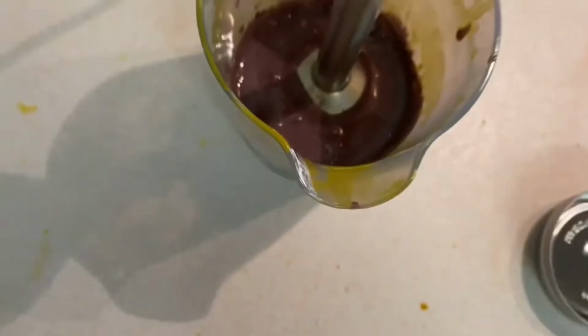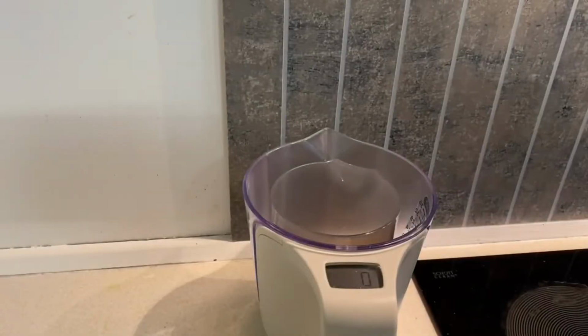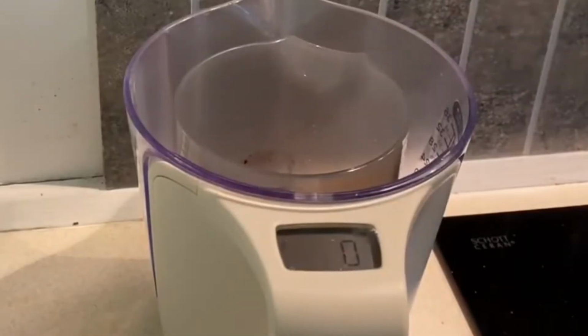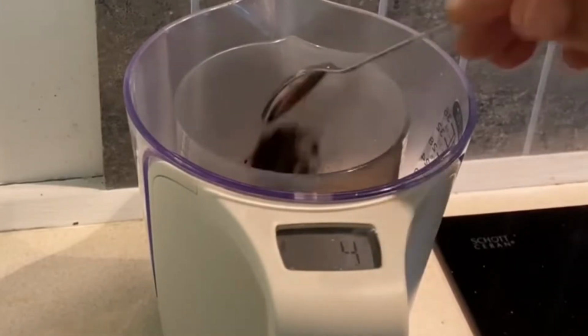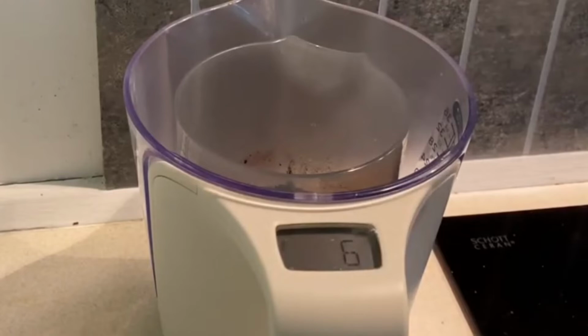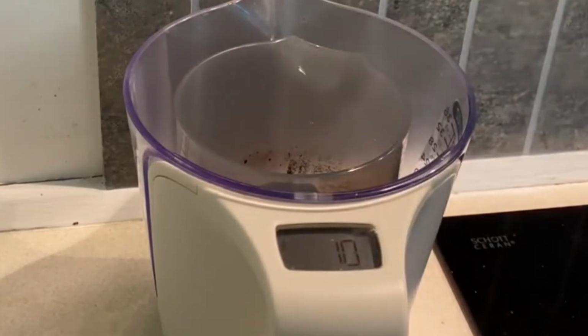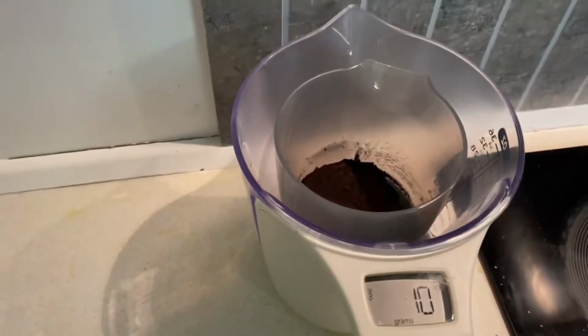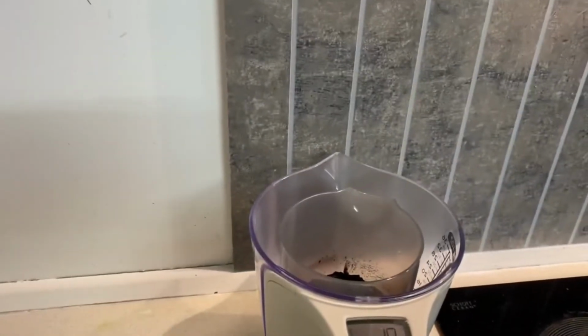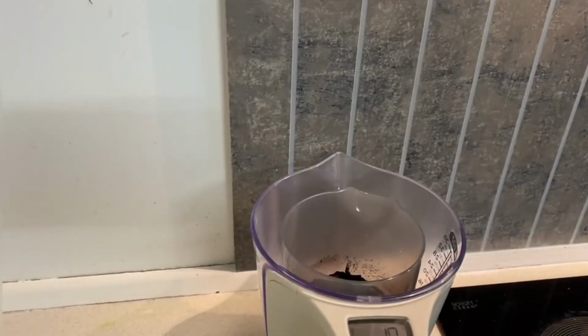But if you want to make only dark color, you melt 100 gram cacao butter at 45 degrees. Then I add 10 gram of black color. You can see 8, 9, 10. 10 gram of black color to 100 gram cacao butter, and then I use the hand blender, and you can have all types of color you want.